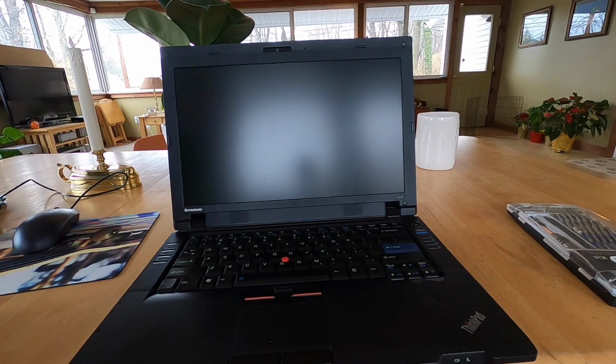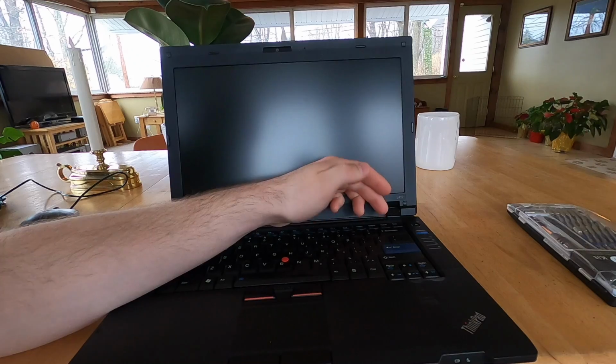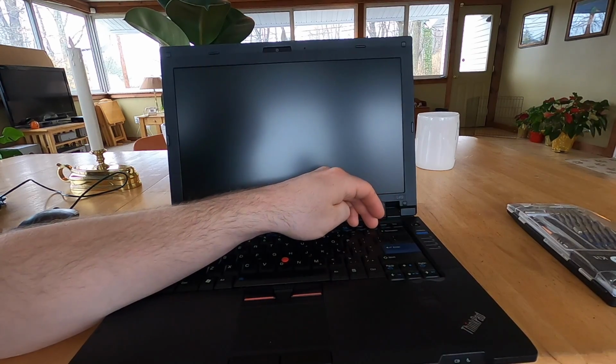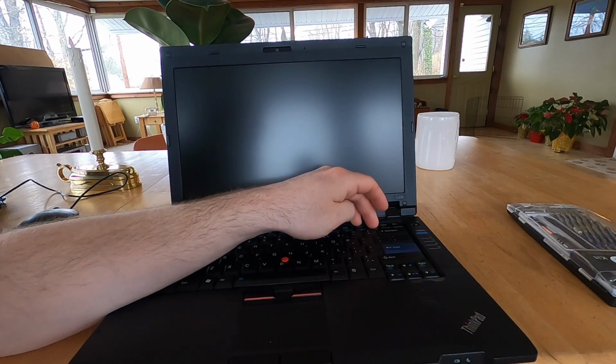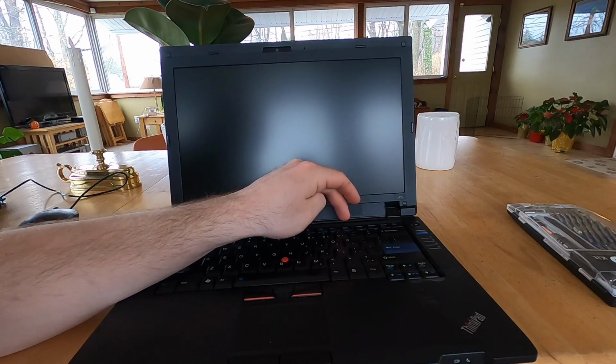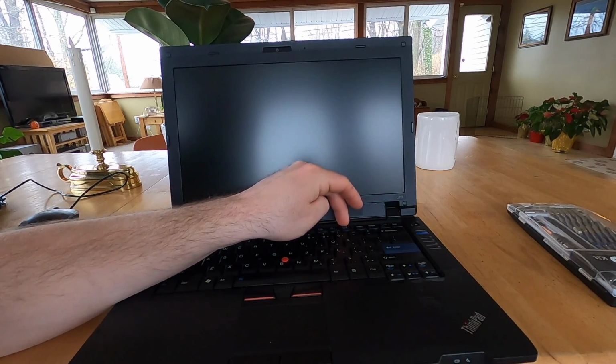But anyways, the reason why this keystroke gets pressed is because the brightness controls are right here, and these are also function keys, and so then only 2 over you have this key.